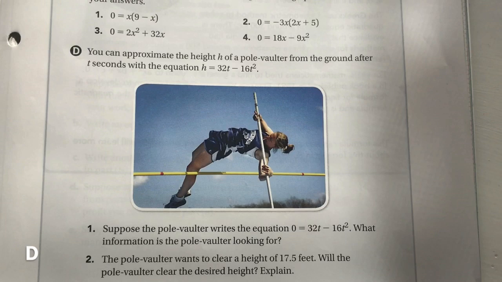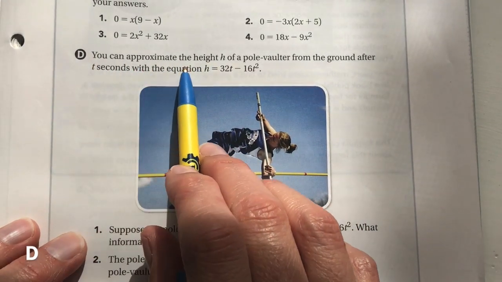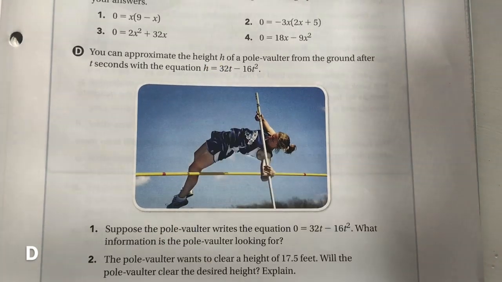So we move to question D on this part. We're actually using a real scenario, an actual real bit of information, and I want to make sure I explain some of the details of how it's going to play out first. So let's take a look at it. All right, question D. They're asking us to use this information to look at this idea. You can approximate the height h of a pole vaulter from the ground after t seconds with the equation h equals 32t minus 16t to the second power.